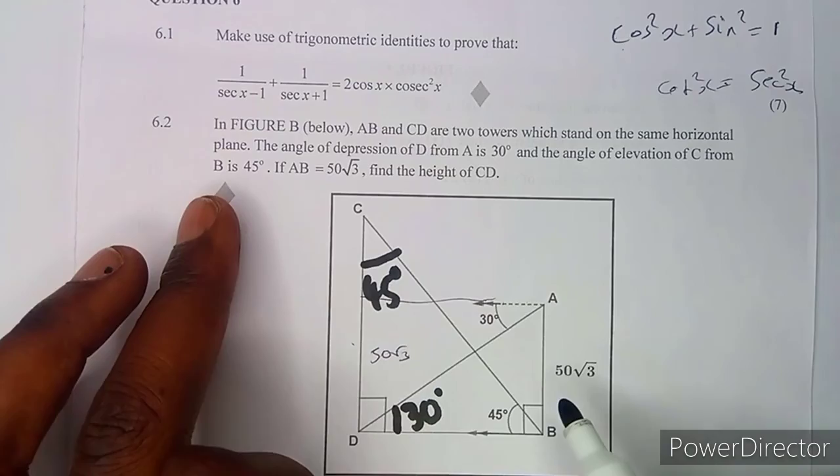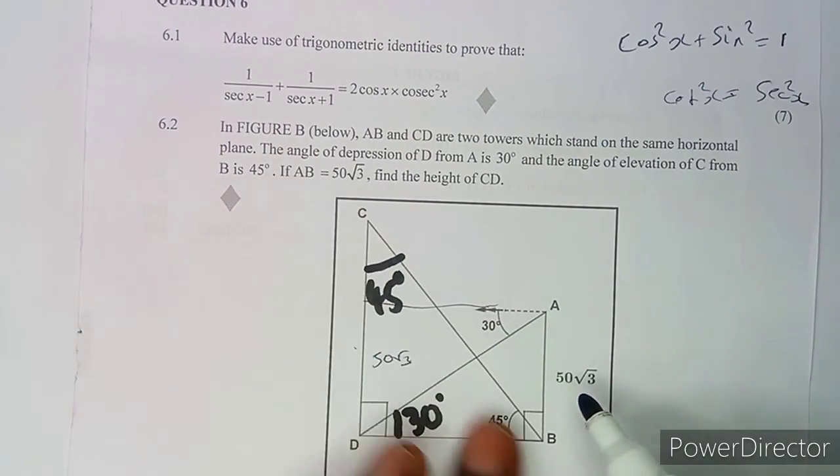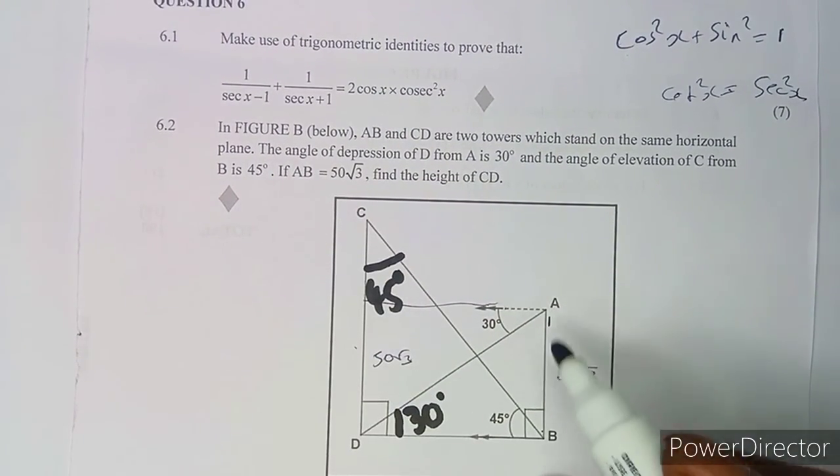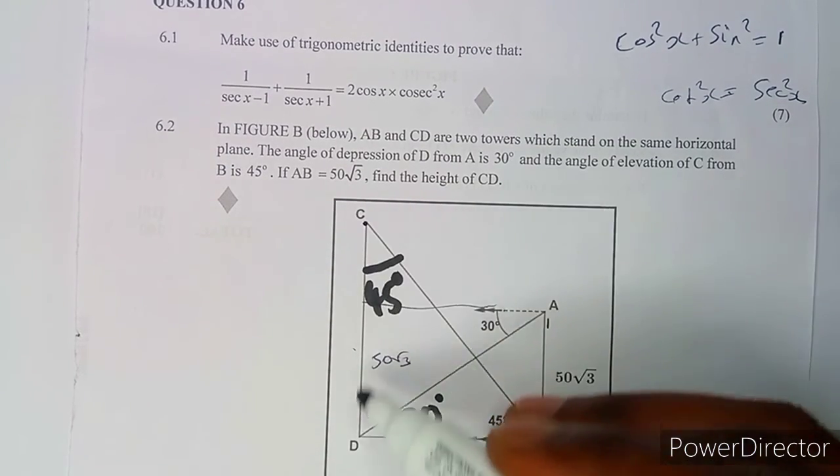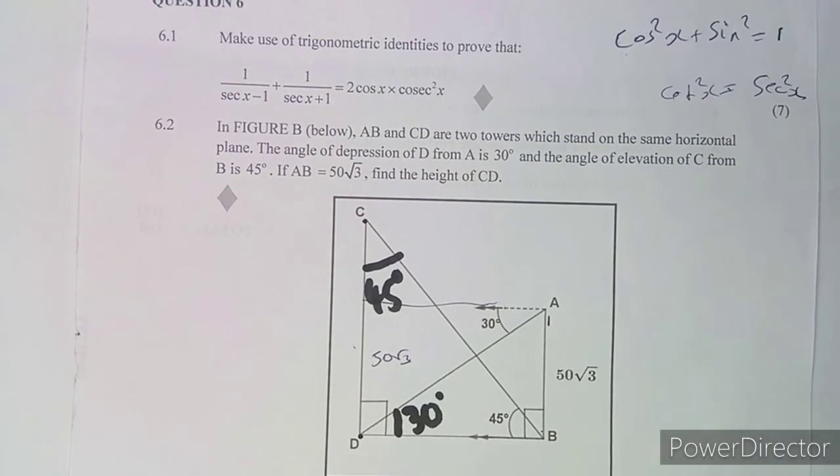Okay, then we are given that AB is 50 square root of 3. AB is 50 square root of 3. Find the height of CD. Okay, we want to find the height of CD. Let's cross-check something here, guys.